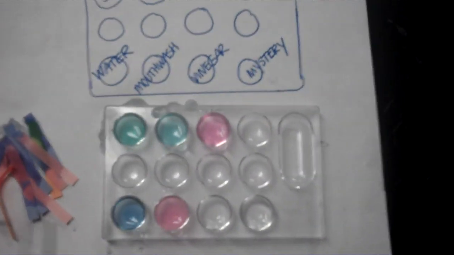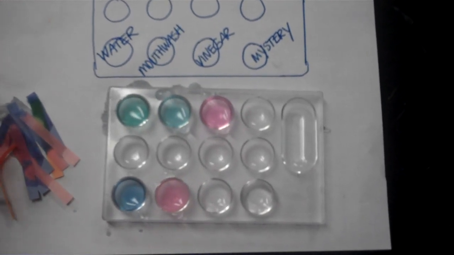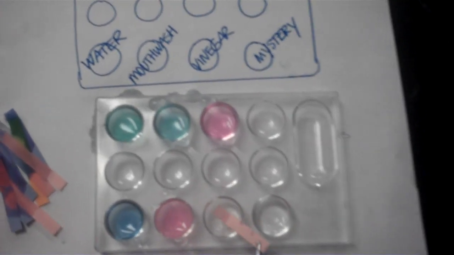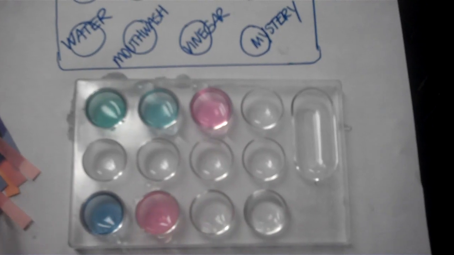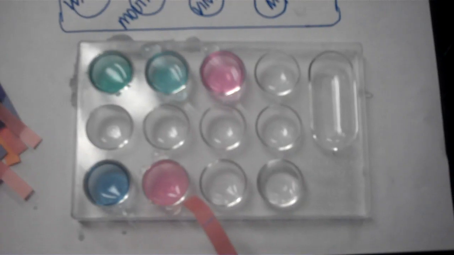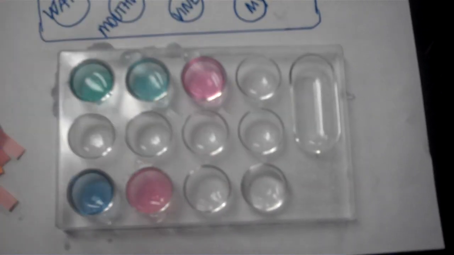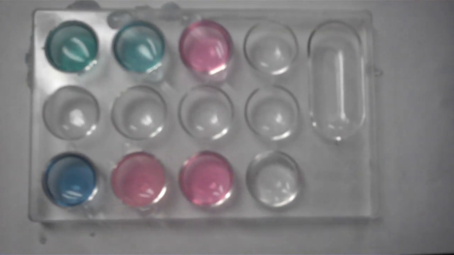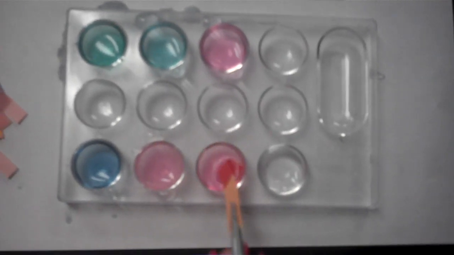Okay. Moving on to our next solution, which is vinegar. This is the red litmus paper test. This is the blue litmus paper test. This is the cabbage juice indicator. And here is the pH paper.